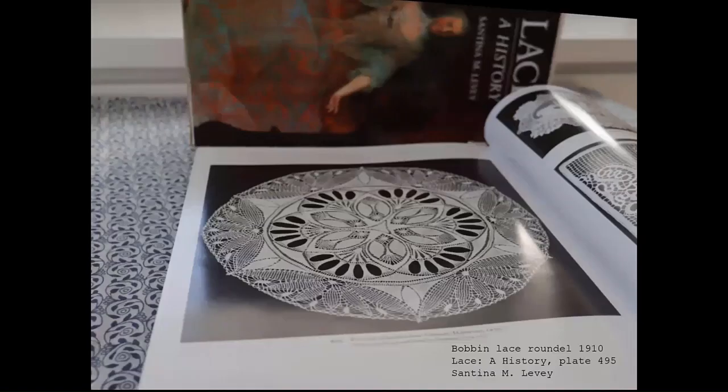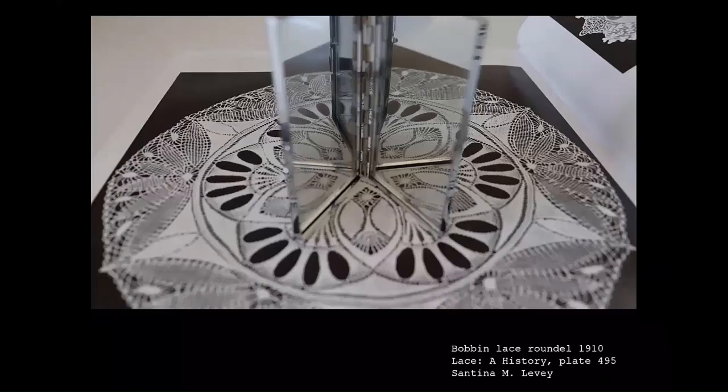Radial symmetry appears in many doilies. Apologies, this is a doily in the doily-free zone, but it's a good example. This bobbin lace roundel has mirror symmetry along 3 different lines. And if I place a hinged mirror so that the hinge is at the center of the pattern and the mirrors lie along any of these pairs of lines, the mirrors will complete the pattern.